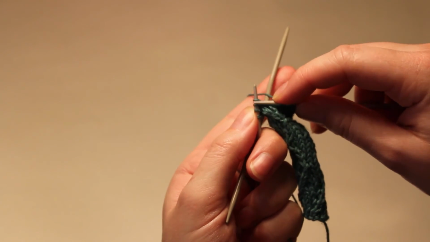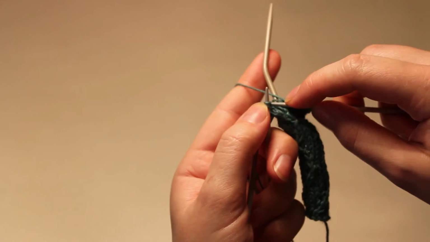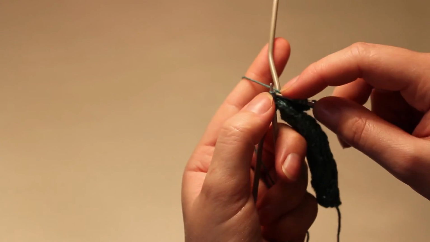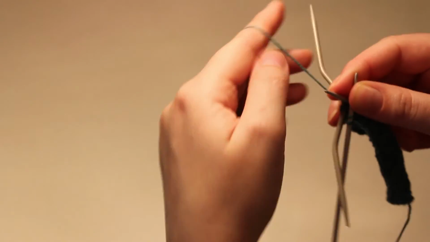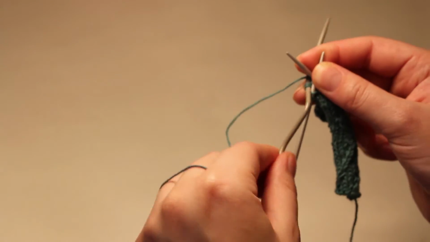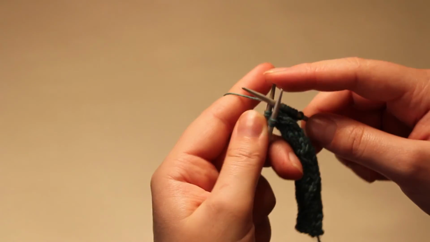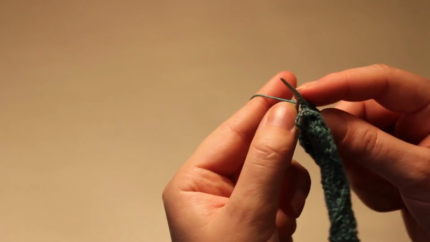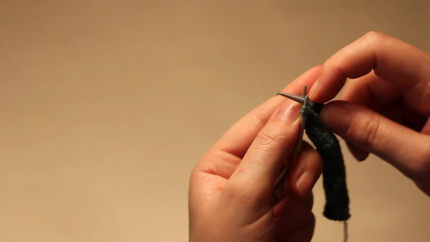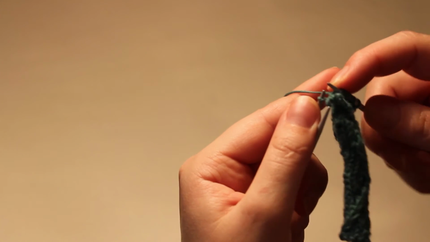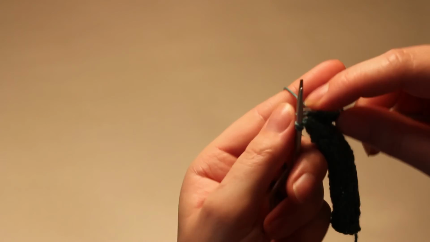So this is number 3 and number 4 stitch, and I have 1 and 2 on the cable needle. So I will knit this one and this one, and then I will grab the cable needle and slide that out so that I can get to the 2 stitches that I have on hold back here. And I will knit those 2. And this is the big problem, I think. So here we are.